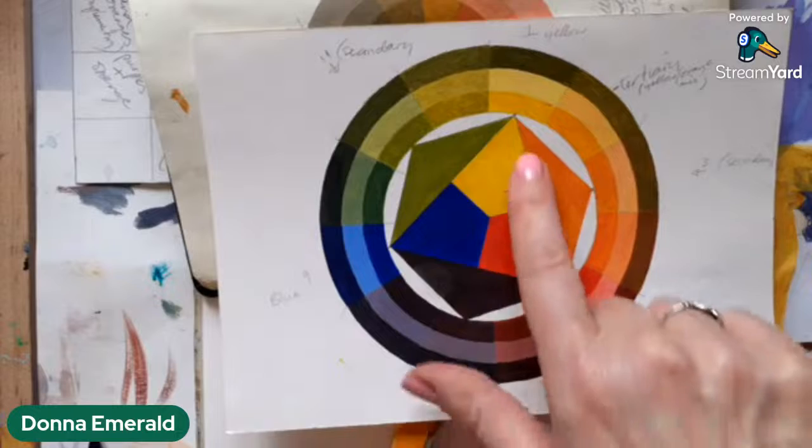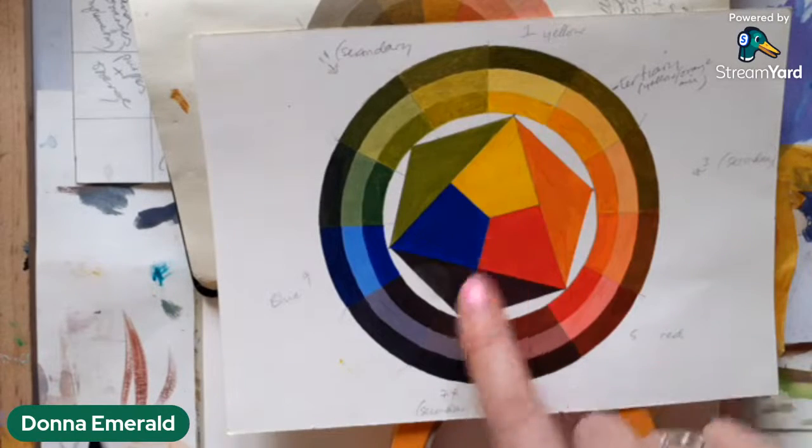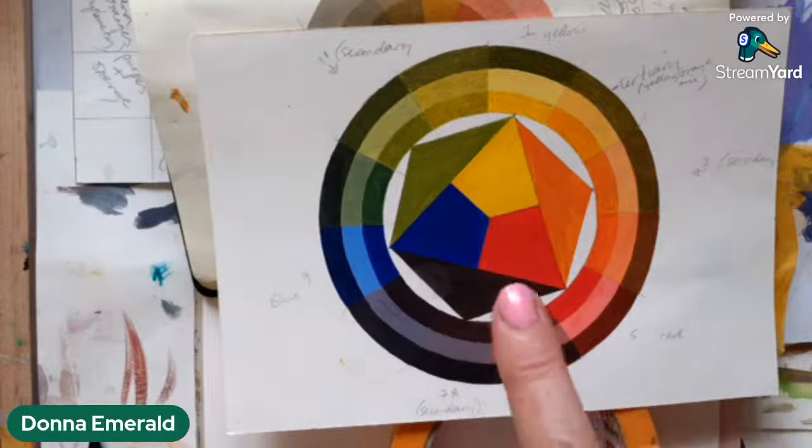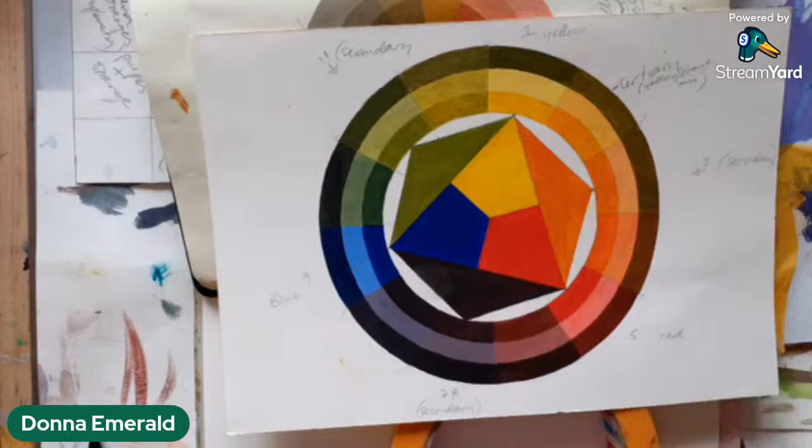So the center triangle here is where it's all going on, right? And these are supposed to be the three primary colors. What's a primary color? Let's get a definition of that. Well, if you look up the definition, they'll tell you a primary color is a color that can't be made by mixing any other two colors.